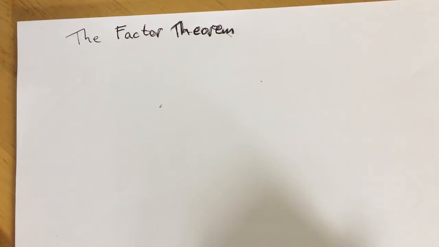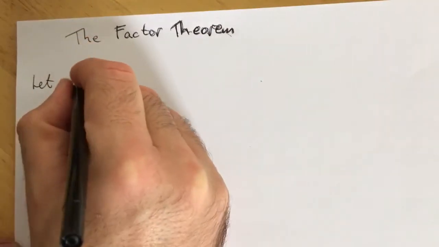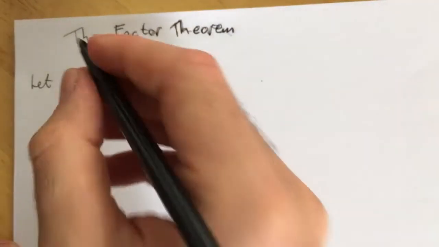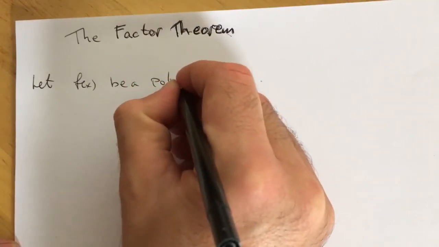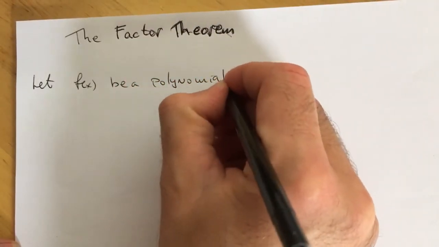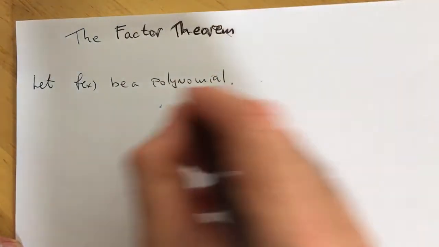So what does the factor theorem say? It says, let f of x be a function, a polynomial function. And we saw in the first video about factoring what polynomials are, right?